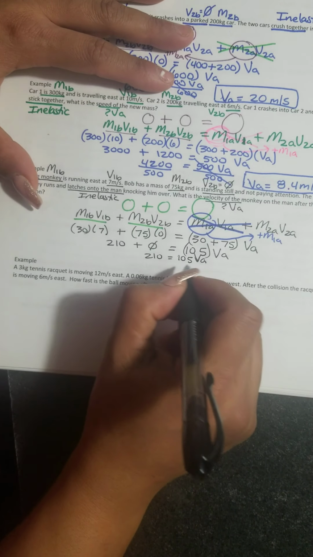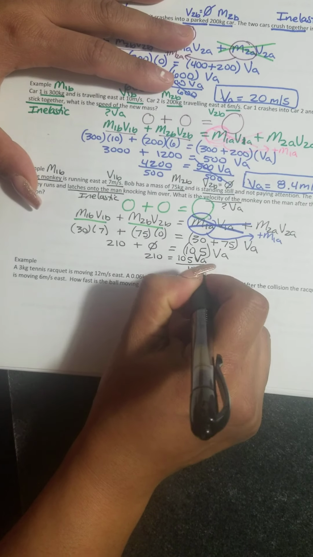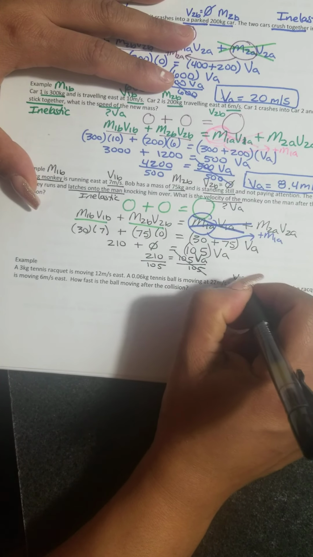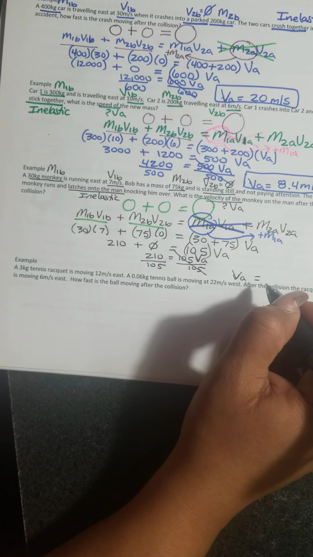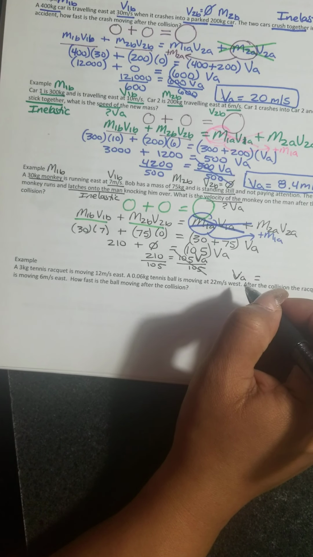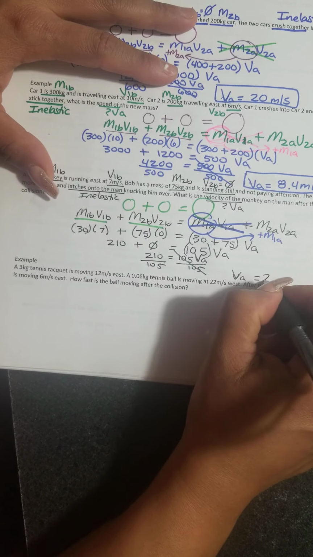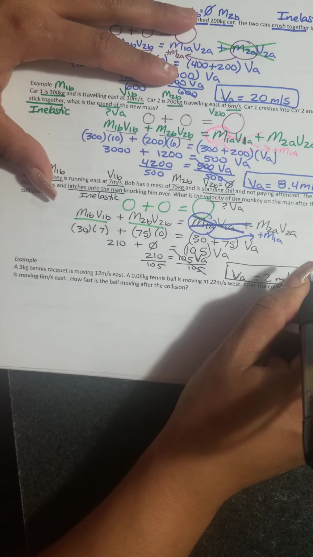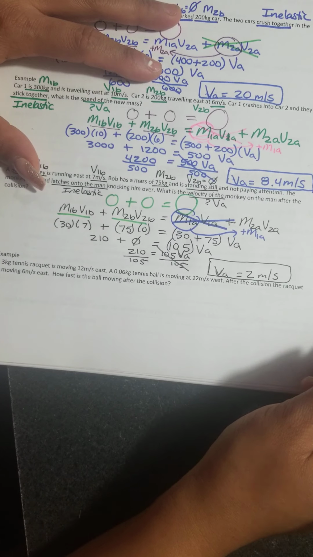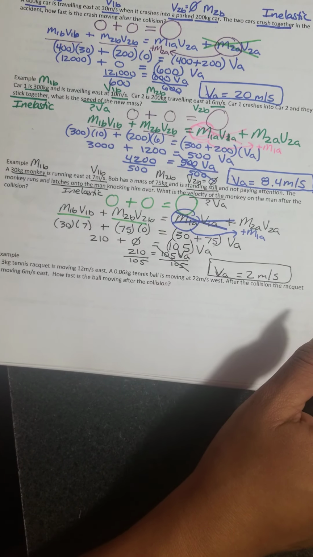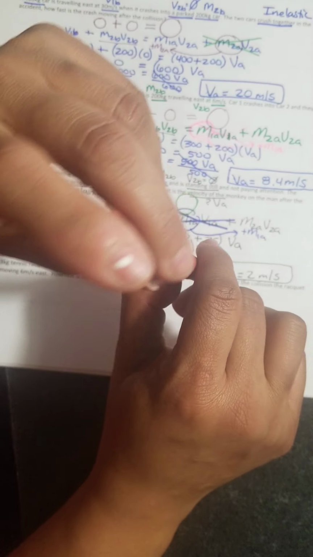I'm looking for the velocity, so if I divide 105 on this side, that cancels. Divide 105 on this side. The velocity after the collision between Bob and the monkey comes out to 210 divided by 105 equals 2 meters per second. Box that in. And there goes your answer. Hopefully we're getting a little bit more comfortable with this.